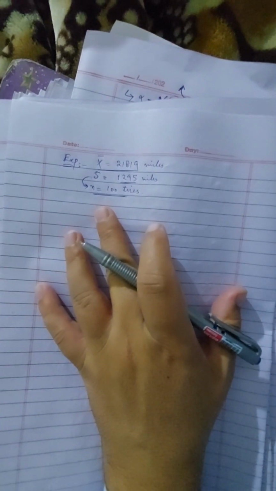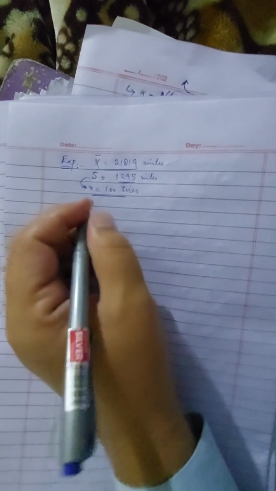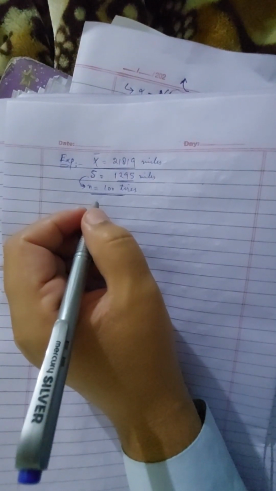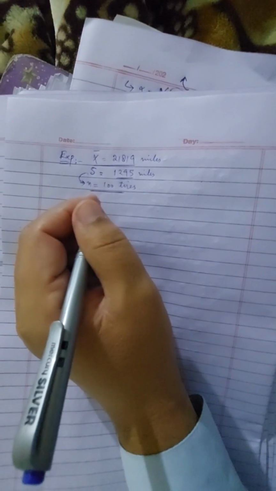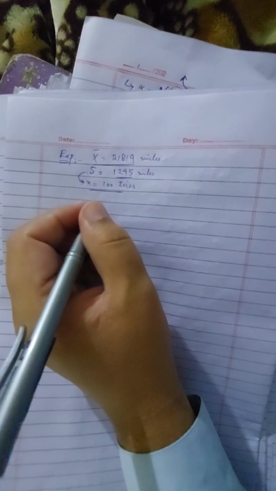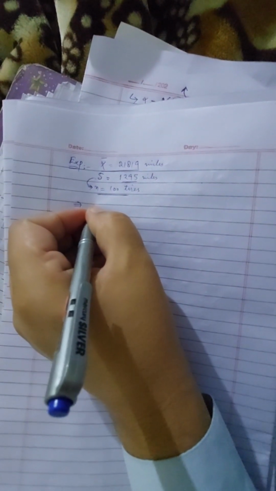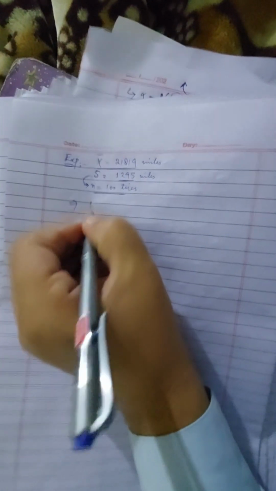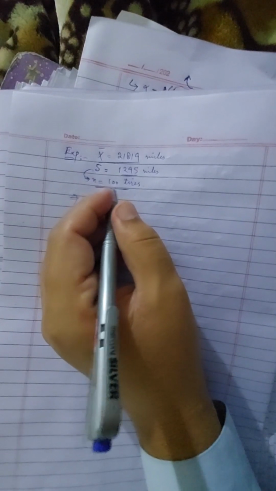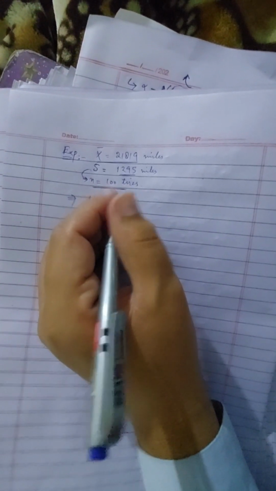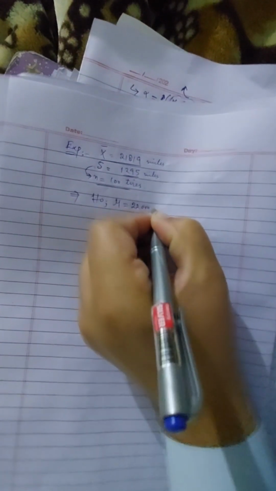Now they say test the null hypothesis mu is equal to 22,000 miles against the alternative hypothesis mu is less than 22,000 miles at the 0.05 level of significance. So H naught: mu is equal to 22,000 miles.